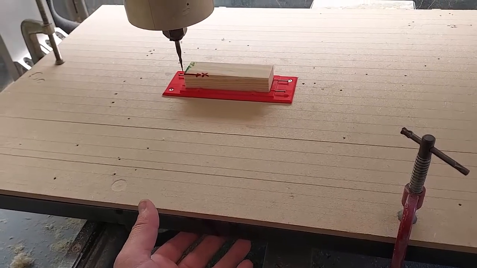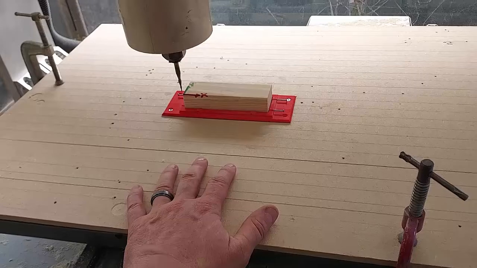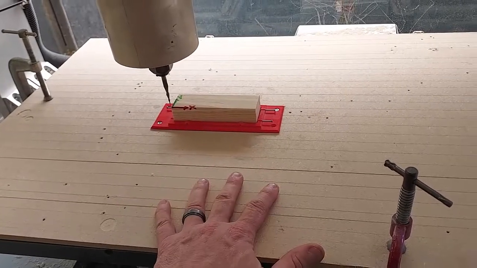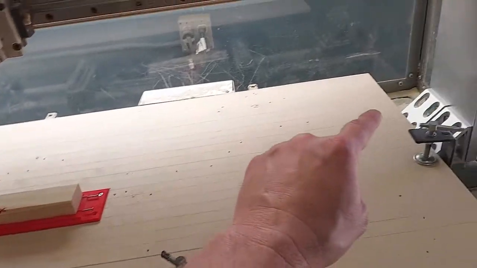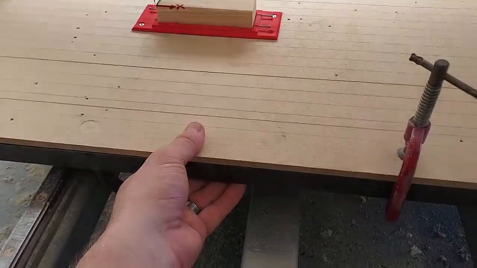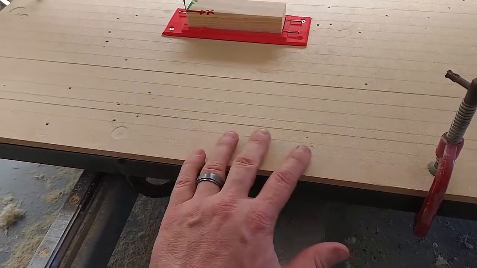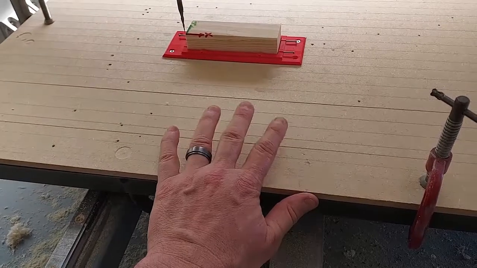All right, so before you proceed, always check to make sure that your spoiler board here is properly clamped to the board underneath so it doesn't move at all. It's clamped and stable.